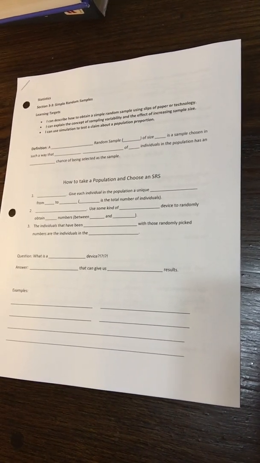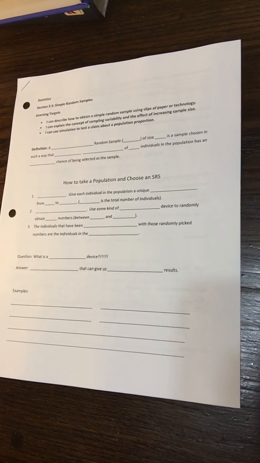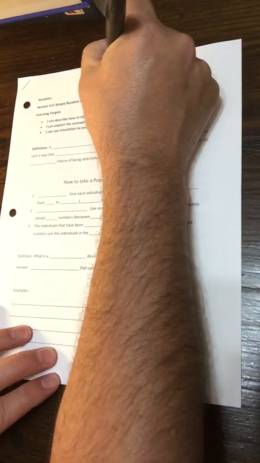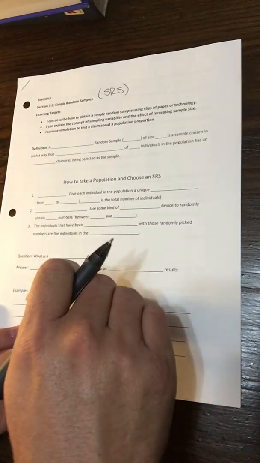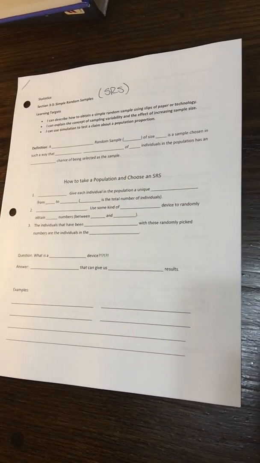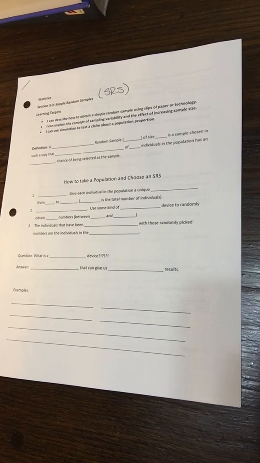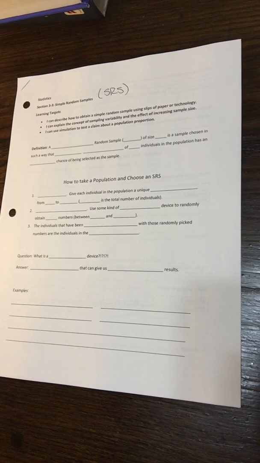All right, statistics people. Here is section 3.3 on simple random samples, which we will call an SRS. We're going to say that phrase so many times that we would like to use an abbreviation, just like a couple other things that we've talked about. This is going to be kind of an interactive little game here, and we're not together. So we're going to start some of these notes, and I'm going to have you do your part of the notes, but we can't finish them until we get together in class tomorrow. So we'll do what we can.